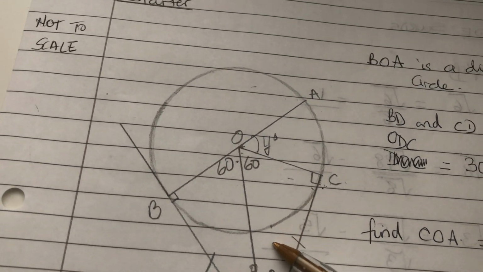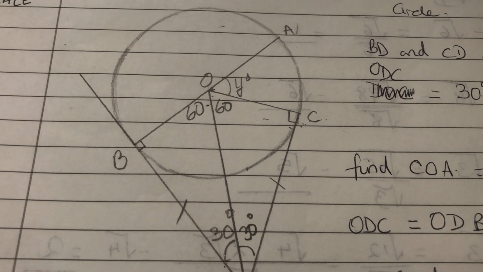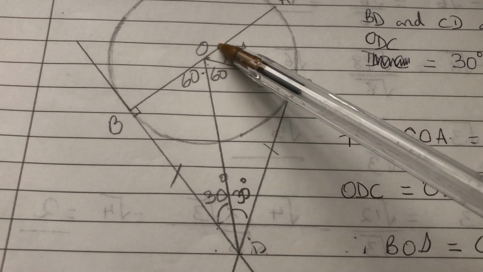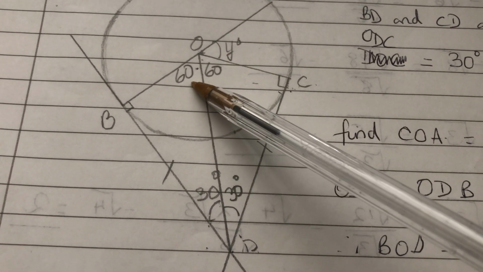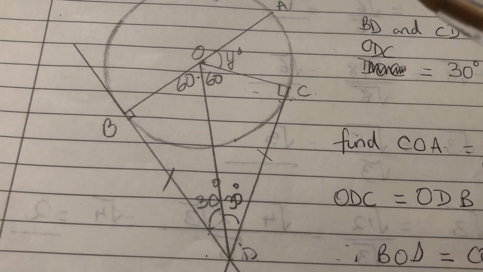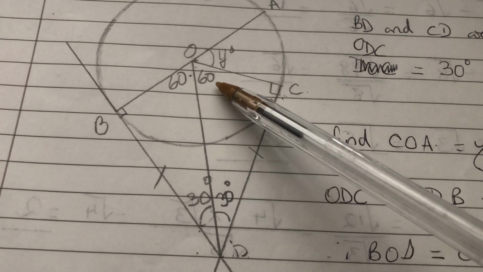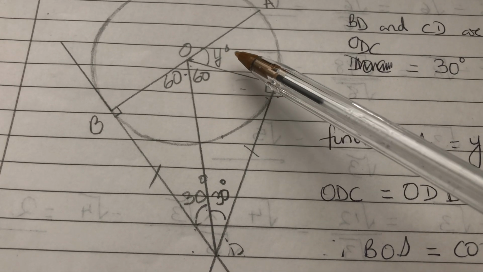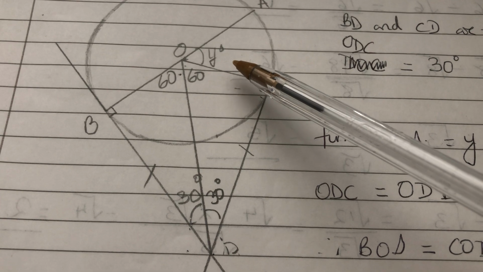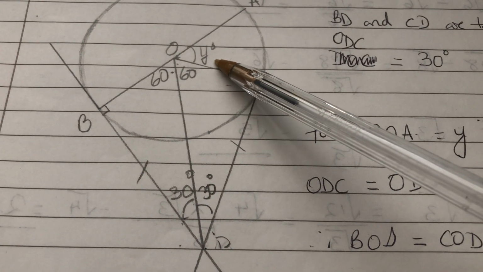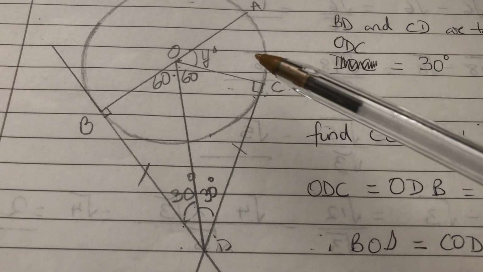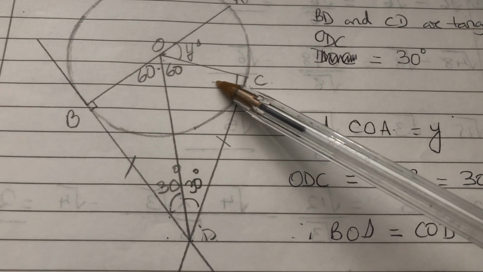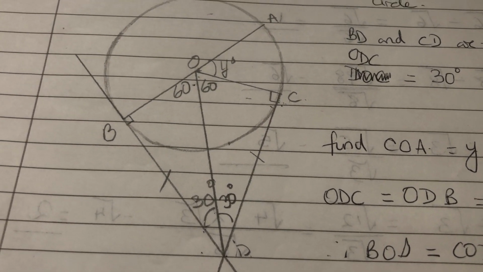From this diagram, that's a starter. You don't have to give any reason, but if they ask you to give a reason, it's a straight line, the diameter. So if that is 60 and that is 60, then y will be 60. Assuming it is 63 and 63, then that will be 126. You take it from 180, so you'll be left with 54. So y will be 54 then. Whatever figures they give you, you shouldn't get muddled up. You should just follow circle theorem rules step by step and be able to solve it.